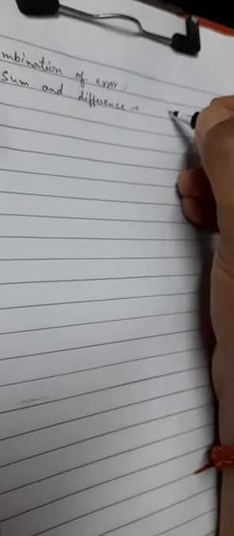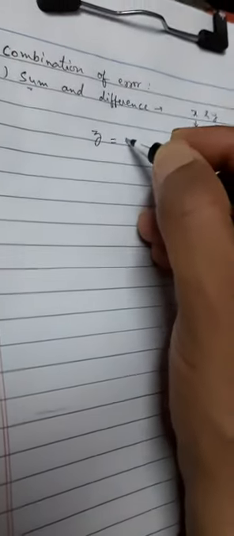Now I am taking two physical quantities x and y, and the limiting errors in these two physical quantities are plus minus delta x and plus minus delta y. First I am taking the example of sum, so z is equal to x plus y.